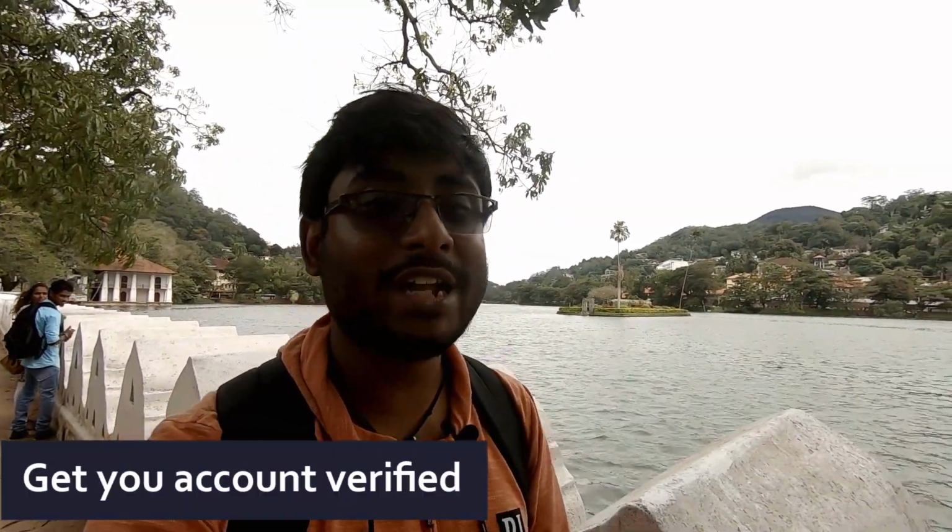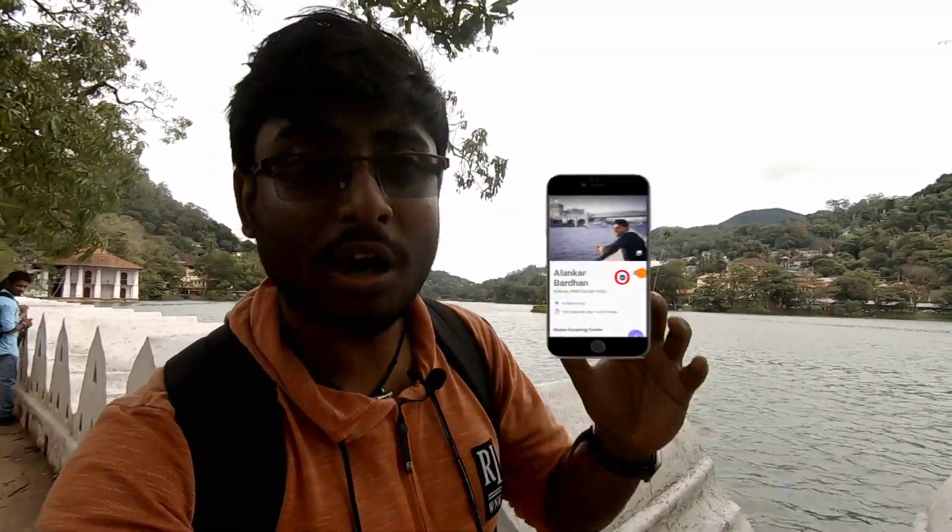Also make sure that you get your account verified. On Couchsurfing, if you pay, I think around 400 to 500 rupees, your account is verified for a lifetime. It is not a monthly or a yearly plan. Once you pay that certain amount of money, most probably it was 400, you get lifetime validation of your account. And send requests to hosts who have their account verified. Do not send requests to other hosts who do not have their account verified.